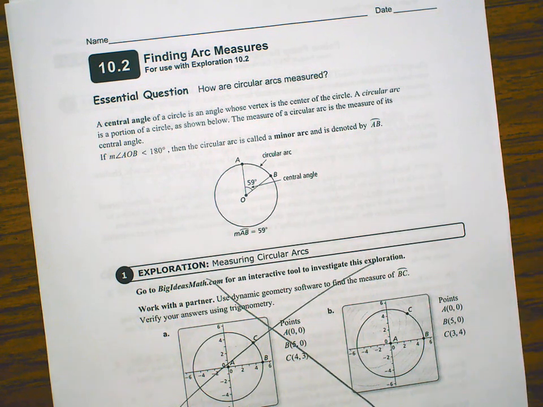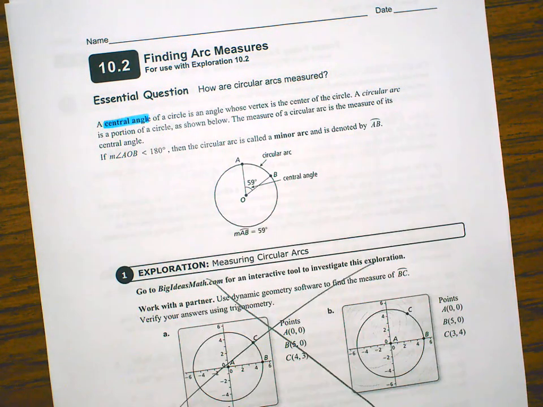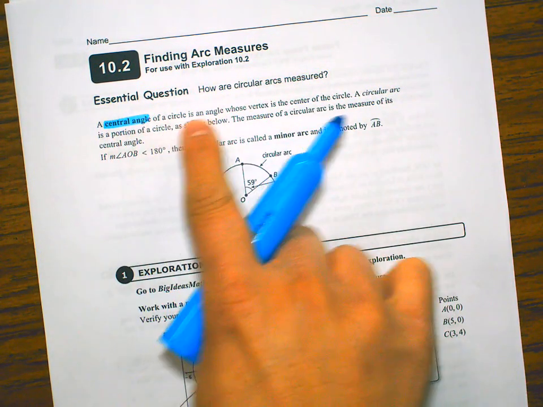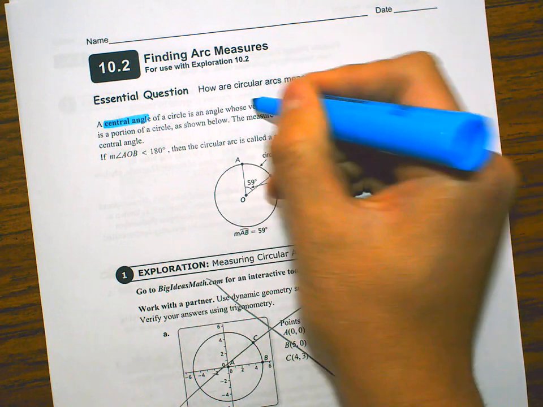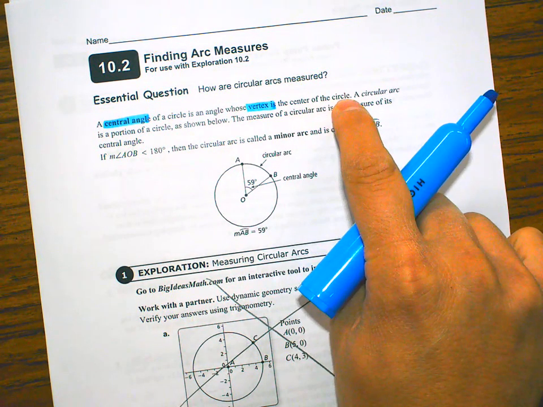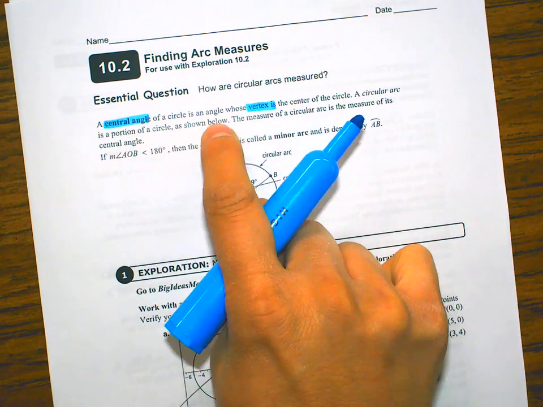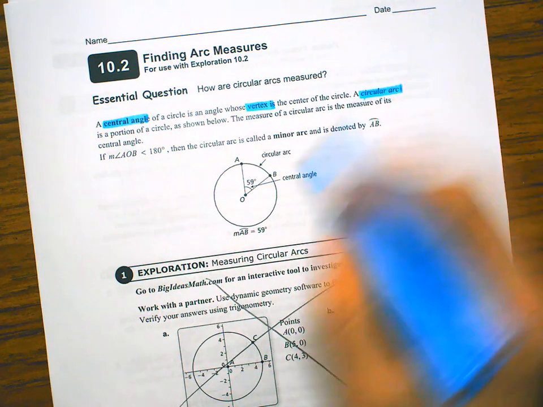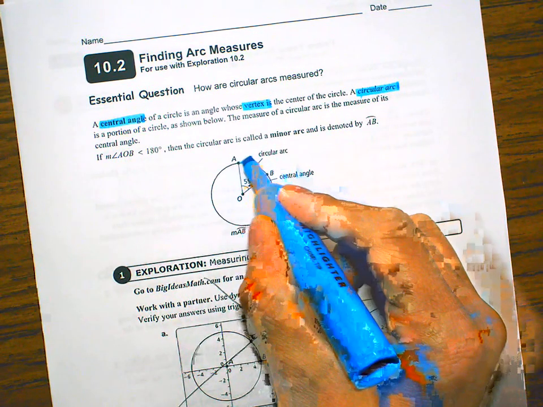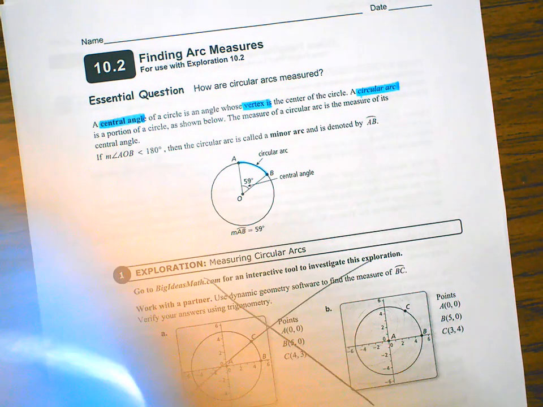Our first vocabulary word is called a central angle. A central angle of a circle is an angle whose vertex is the center of the circle. A circular arc is a portion of a circle as shown below. So a circular arc is only a piece of the circle, not the whole part, or a piece of the circumference, you would say.